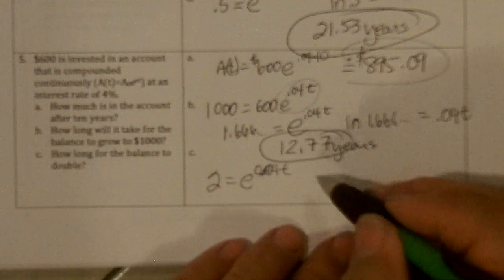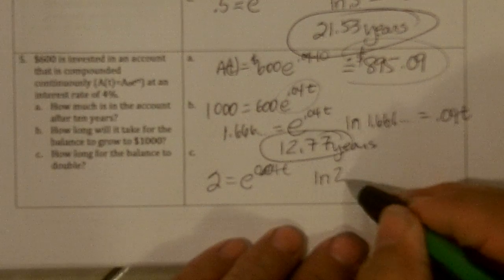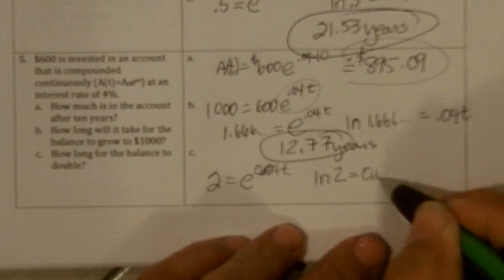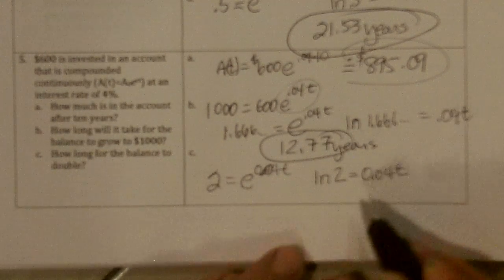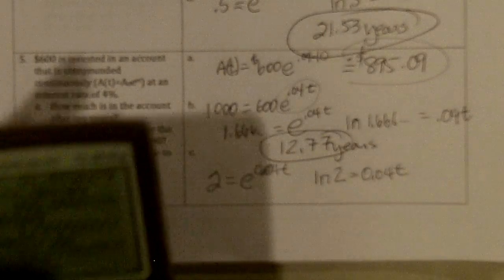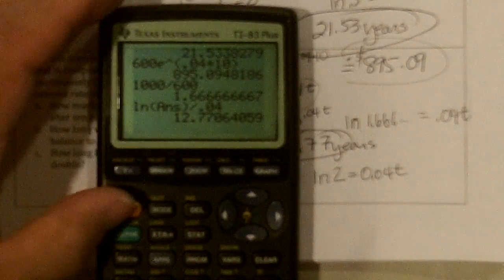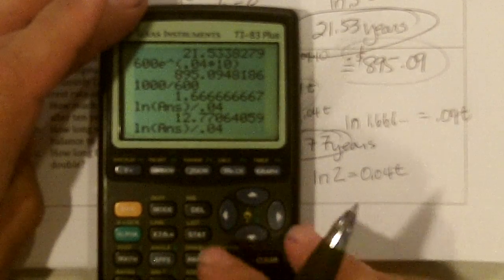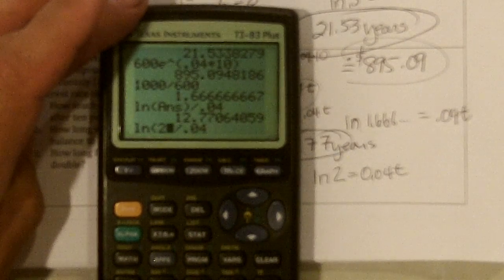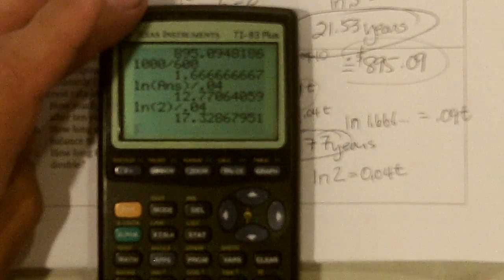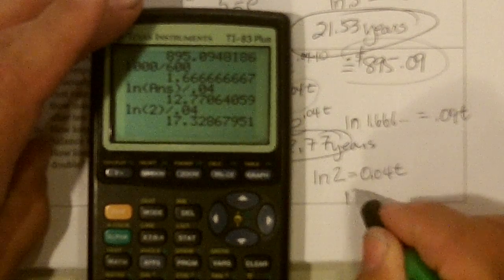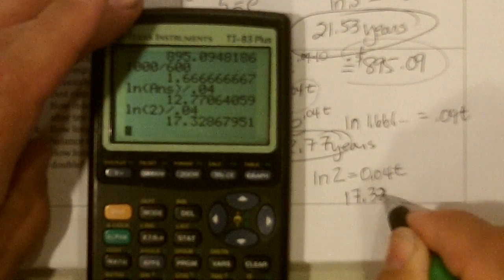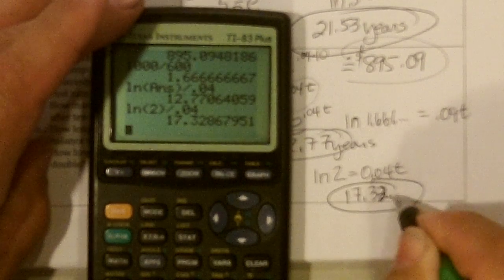I'll take the natural log: ln of 2 equals 0.04t, and we divide ln 2 by 0.04. So ln of 2 divided by 0.04 is 17.3233 years.